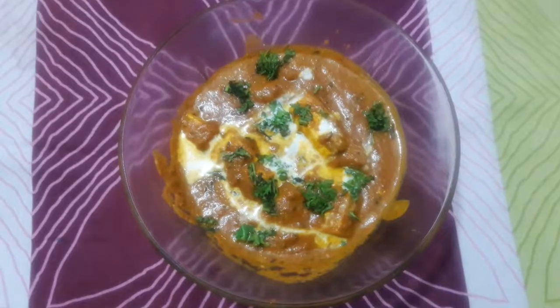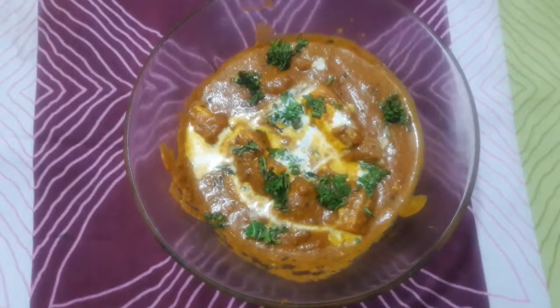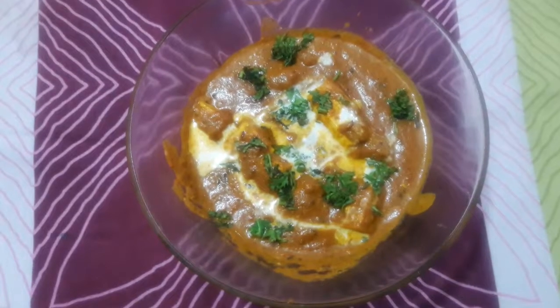So for keto, this is an ideal, perfect, delicious recipe. It is low carb paneer with the high fat cream in it.